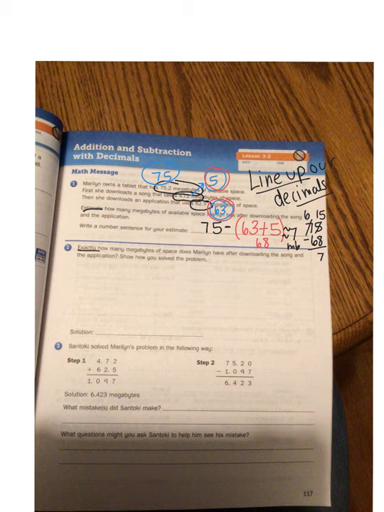Exactly how many megabytes of space does Marilyn have after downloading the song? So we need to actually do the work here. Okay, so we are going to do the addition first because it's in parentheses, and then subtract that from the 75 and 2/10. So when we did the estimation, really easy, something I could do in my head. Now we have to actually go back and do the work.